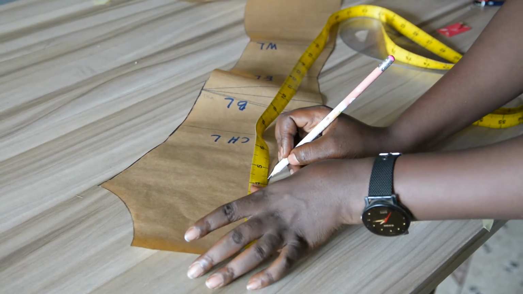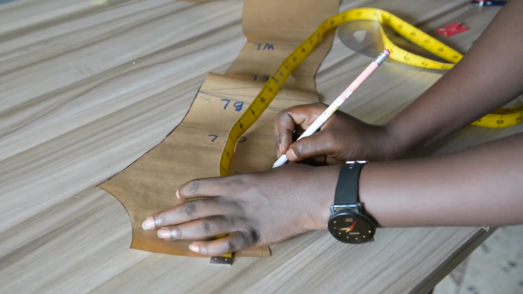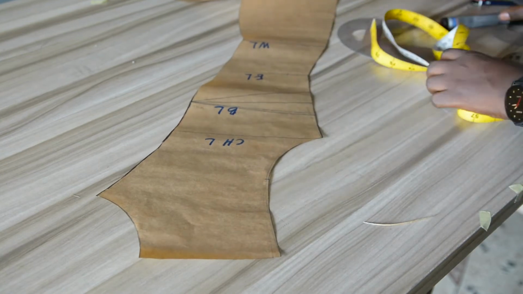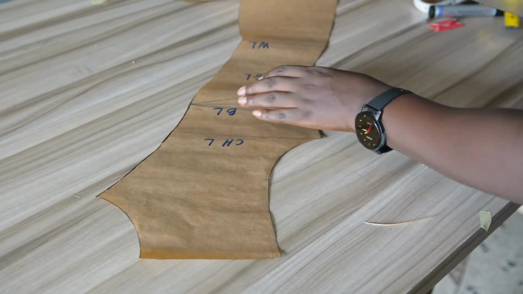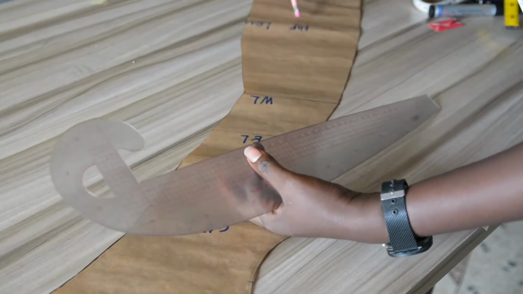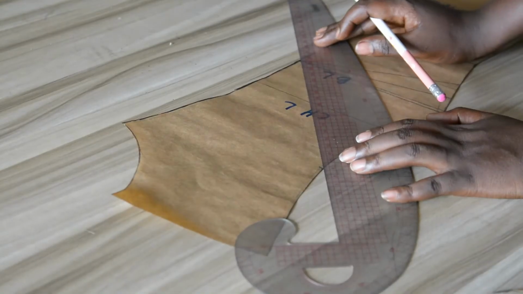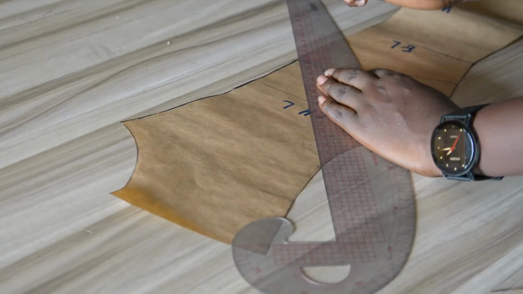So this is the midpoint of the armhole. Then I'll connect the point to the apex. Now I'm connecting the mid armhole to the apex.